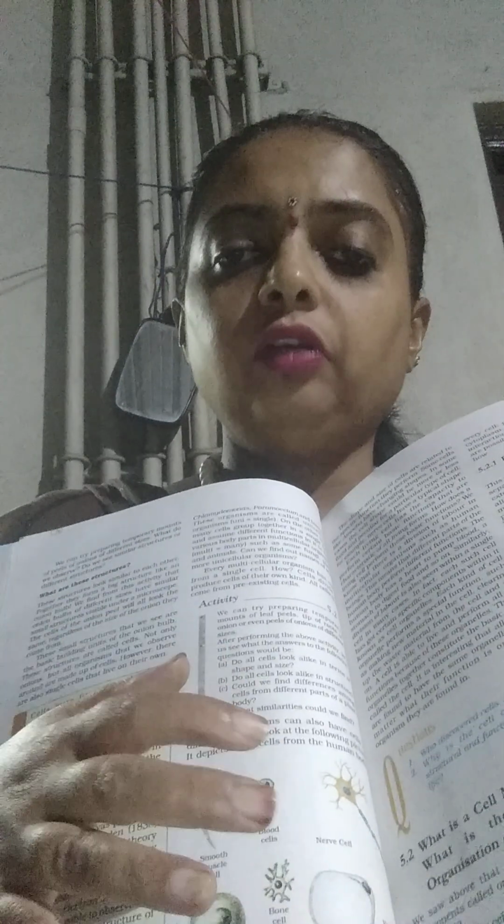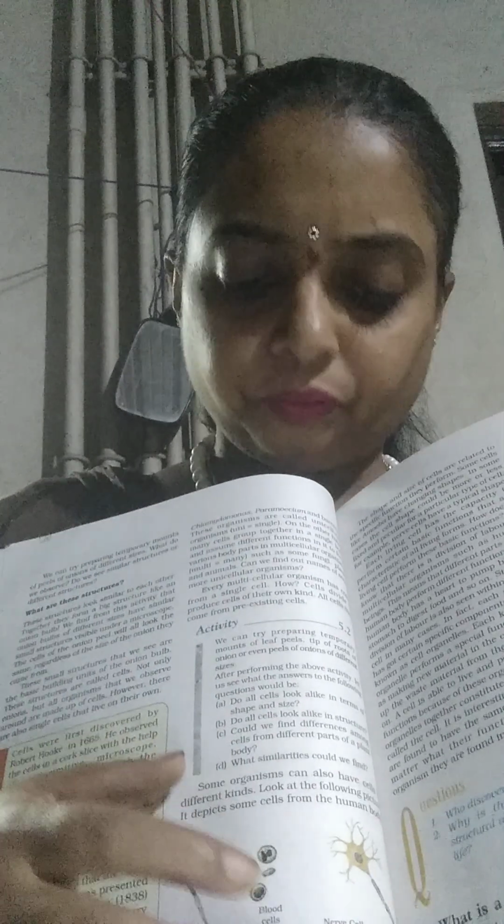And what do you mean by structural unit of life? The structural unit of life is the cell. Every nerve cell will be the same in everybody, and it contains a nucleus and plasma membrane. Plasma membrane is nothing but the cell membrane.